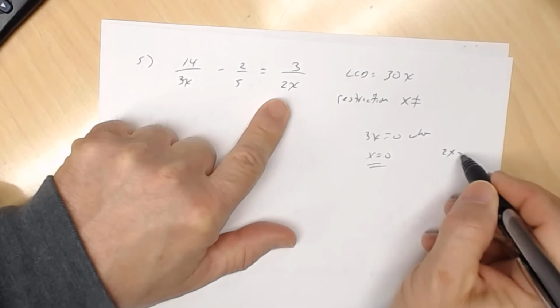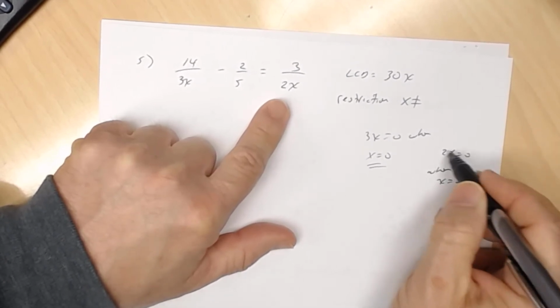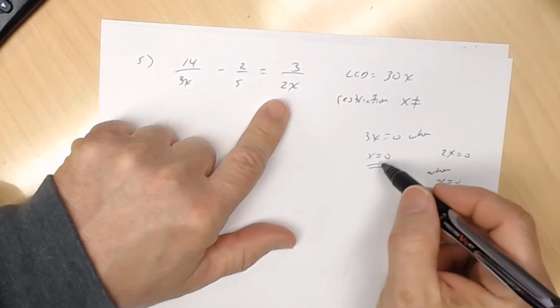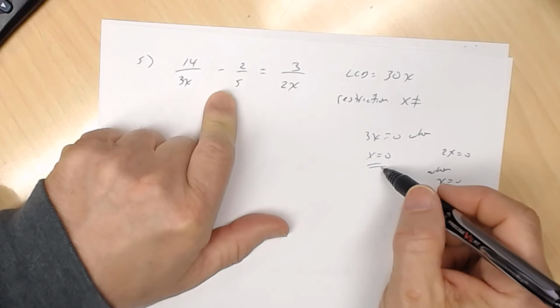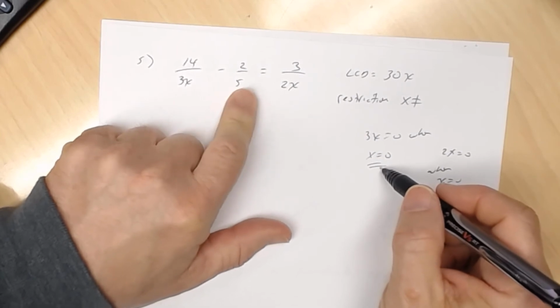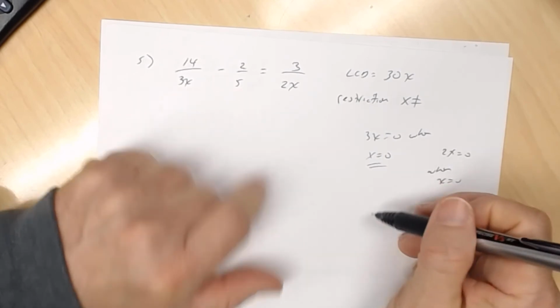2x equals 0 when what? When x is 0, because 2 times 0 is 0, 3 times 0 is 0. Why didn't I even use this one? Because this is never going to be 0, because there's no variable there. This is always going to be what number? 5. It's always going to be 5.